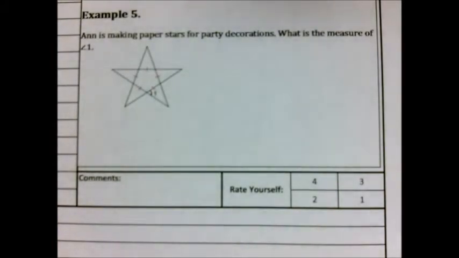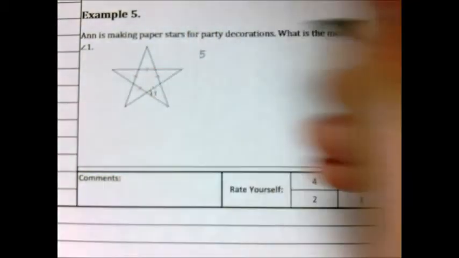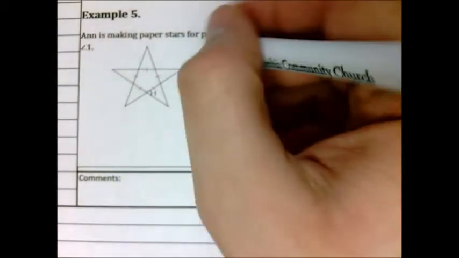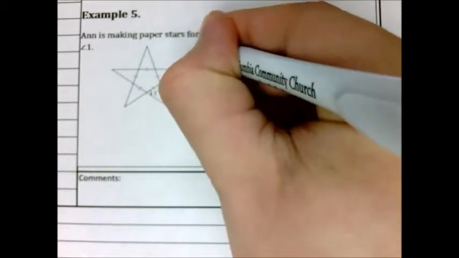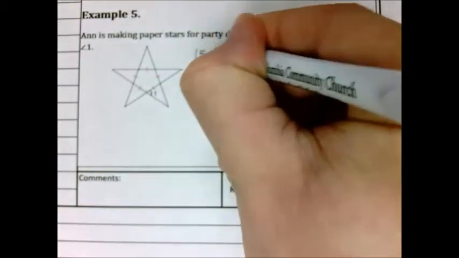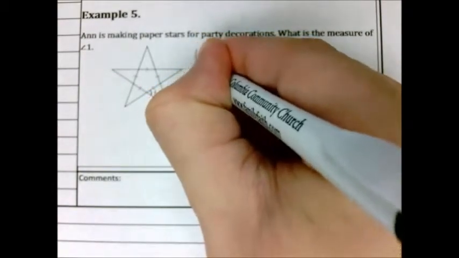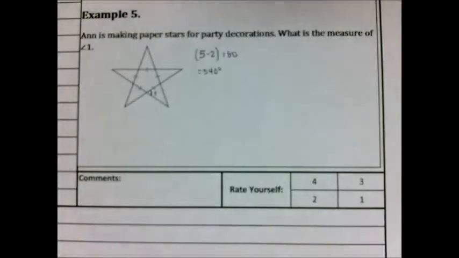Remember, we've got to use that formula. We've got 5 sides, and we actually already did this above. We found out in example 3 what the measure of all interior angles were going to be in a pentagon. We've got 5 minus 2 times 180, which we said was 540 degrees. If you look back up at example 3, you'll see that's how we worked through this. That's how we found out we had 540 degrees.